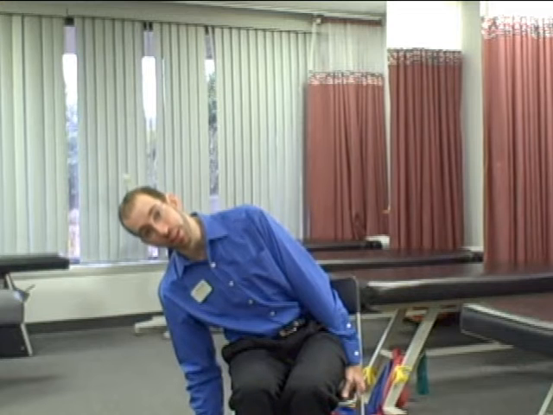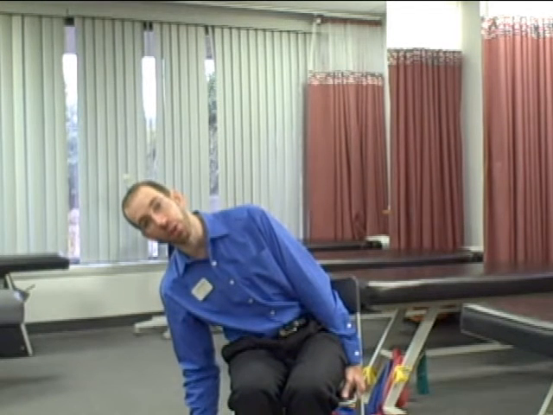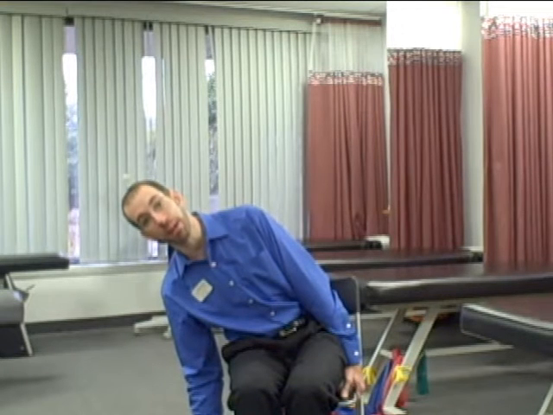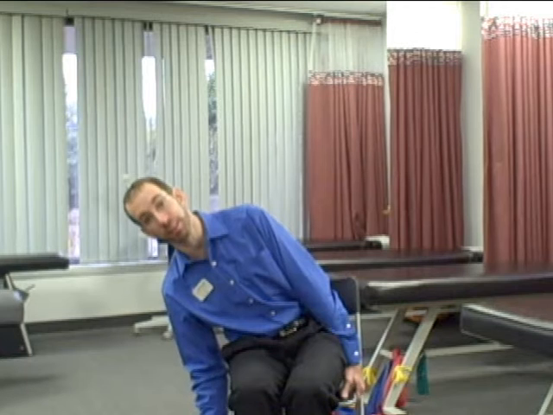Now when you are stretching, another important tip is to make sure you hold the stretch steady for 15 to 30 seconds. You don't want to bounce up and down, you don't want to move your body back and forth, you want to keep your body still.